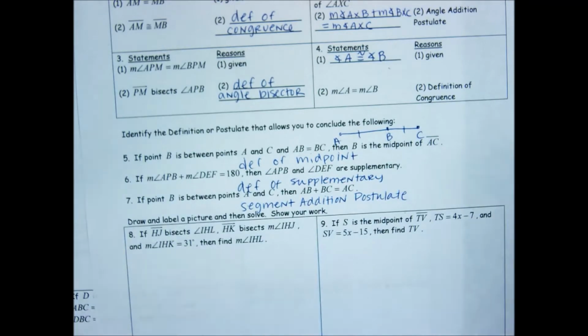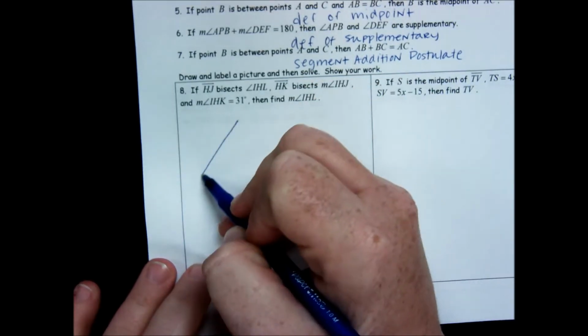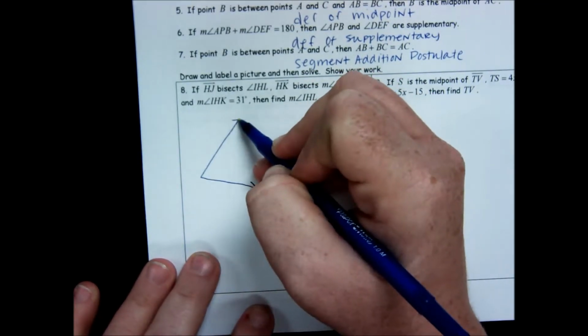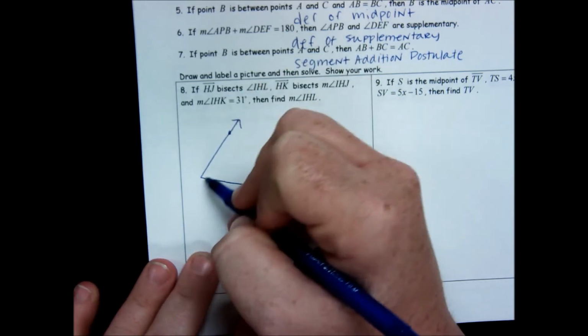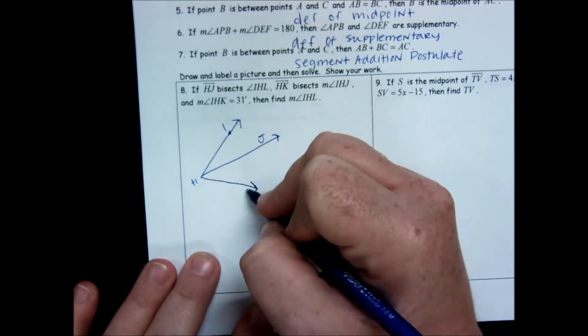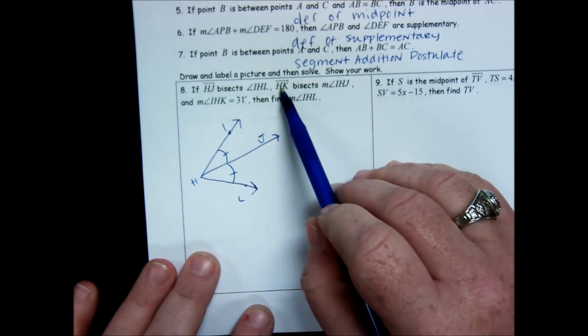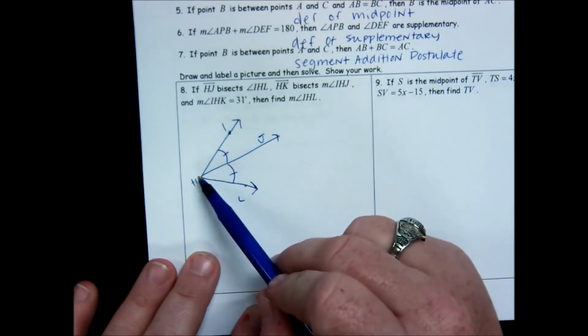So let's look at number 8. Most of us did number 8 in class, but just in case you weren't paying attention, the first thing you should always do on one of these is draw a picture. It starts off with HJ bisecting angle IHL. So bisect means it divides into two equal parts. And then it says HK bisects angle IHJ.